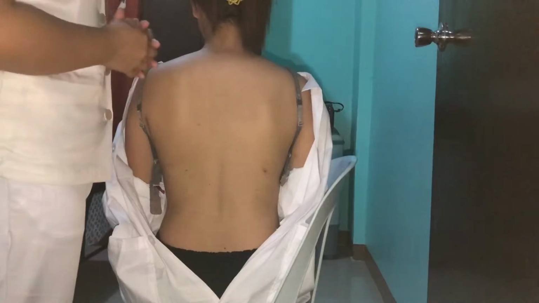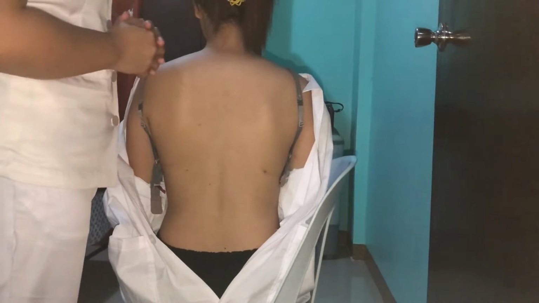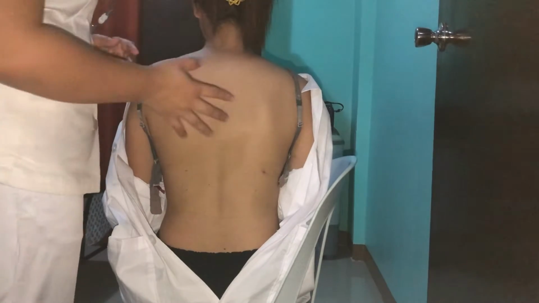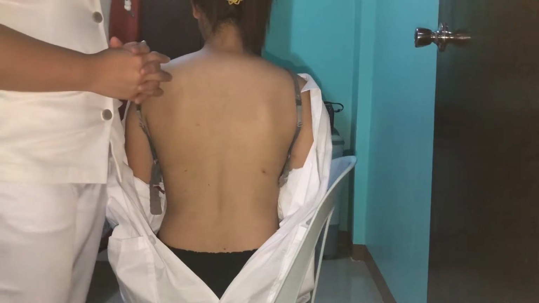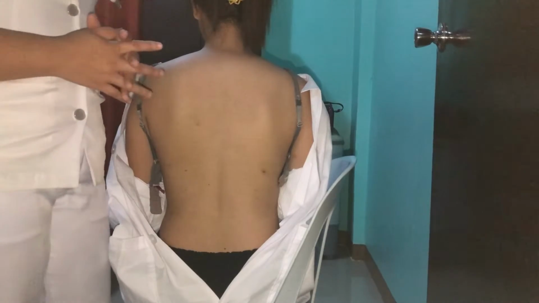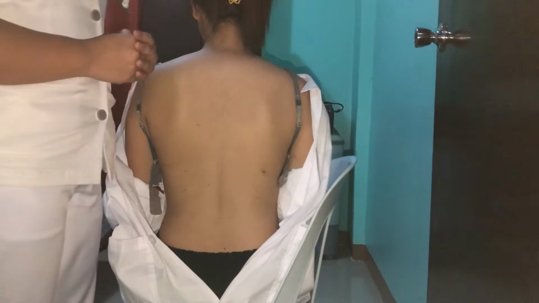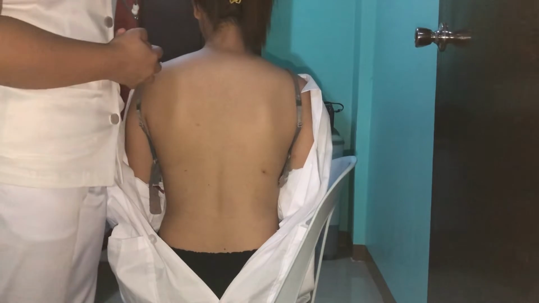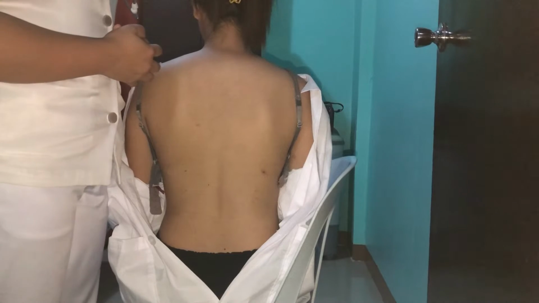So the seventh step is to use percussion to measure the diaphragmatic excursion in order to determine the diaphragm level as well as the excursion. I'm going to ask the client to take a deep breath and hold it in for me to measure the distance between the expiratory and inspiratory levels. Then repeat the process on the opposite side.